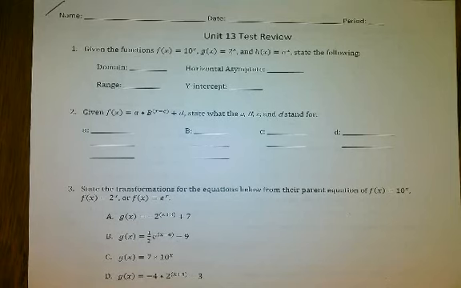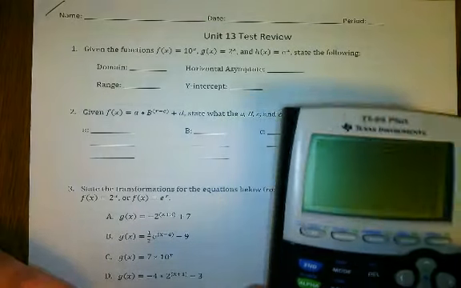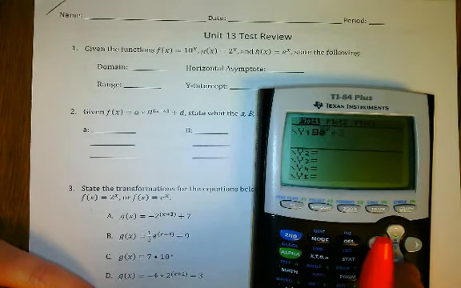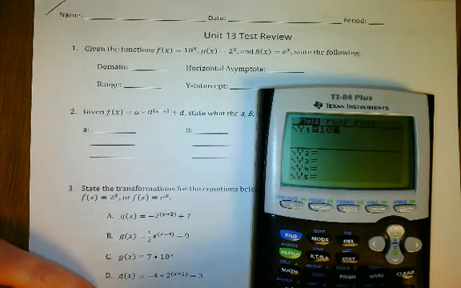Okay, Unit 13, test review. Given the functions f of x equals 10 to the power of x, 2 to the power of x, and e to the power of x, state the following. So they're all your parent functions, and all your parent functions are going to have your most basic attributes.